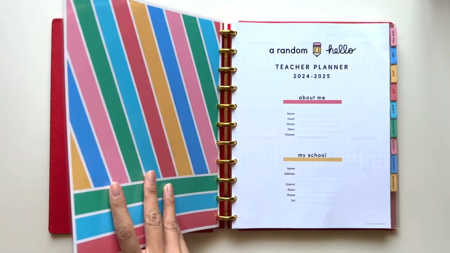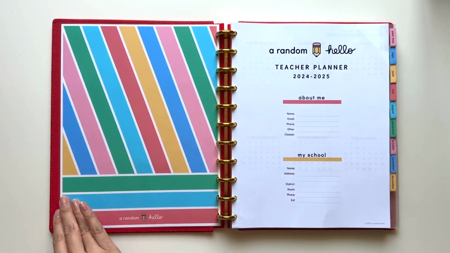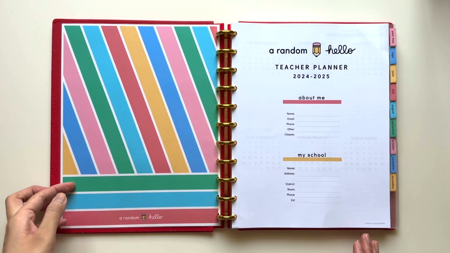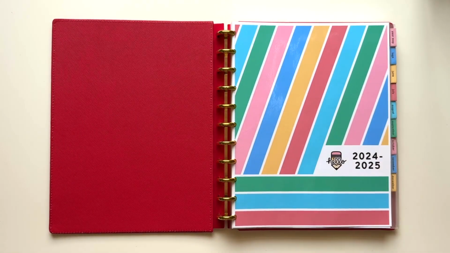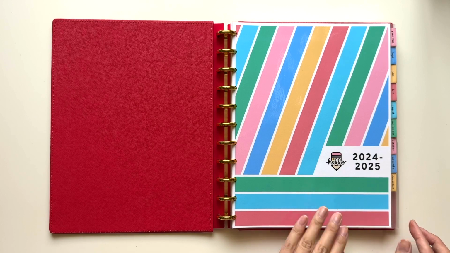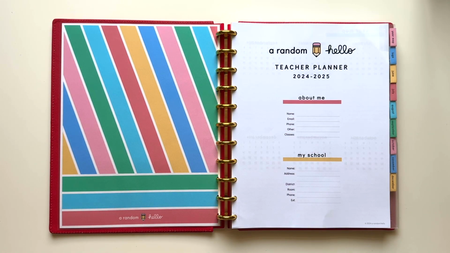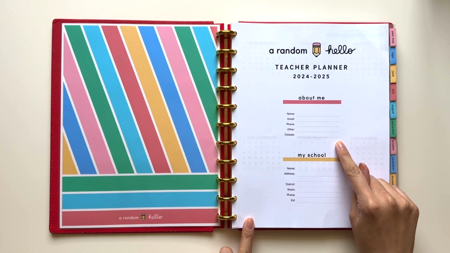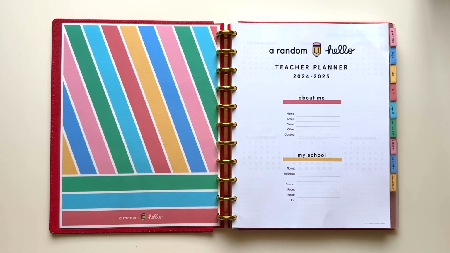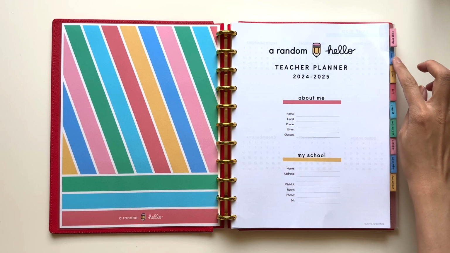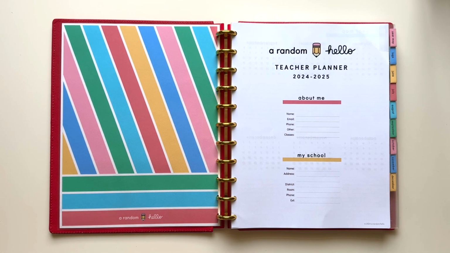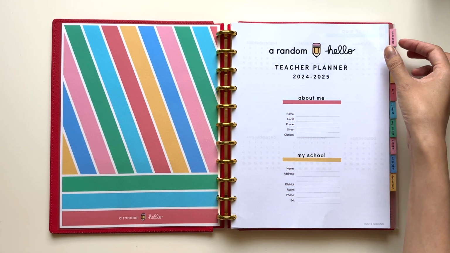As usual, my planner includes a double-sided front and back cover design. This is obviously the front cover, and there's a mirrored version for the back cover. Next, we have the general info page, which has space for you to write details about yourself and about your school for this school year. The planner files include the matching tab labels as well.